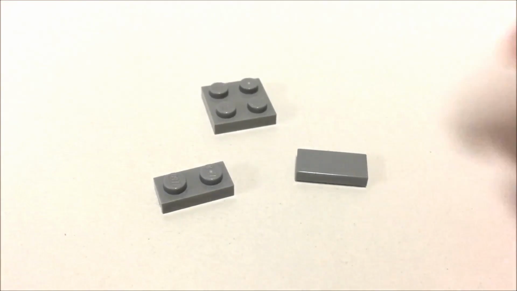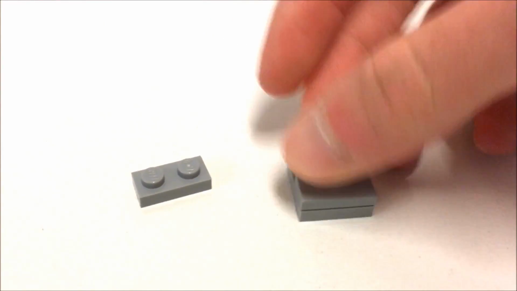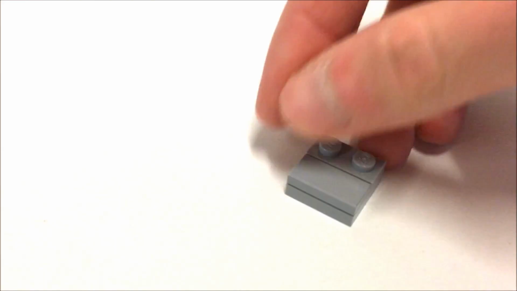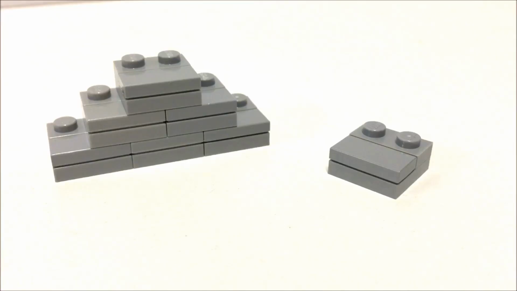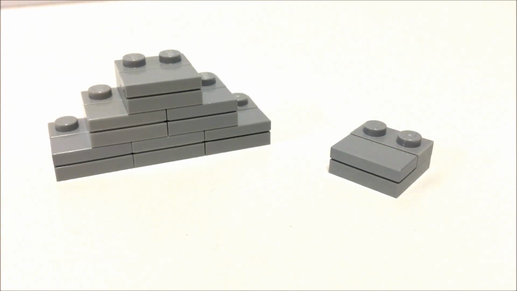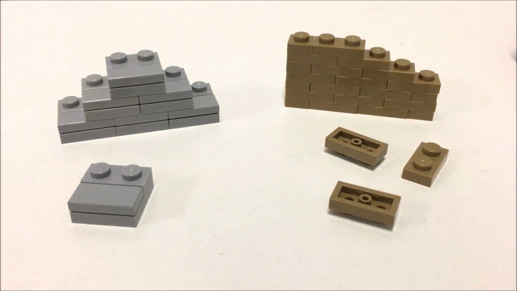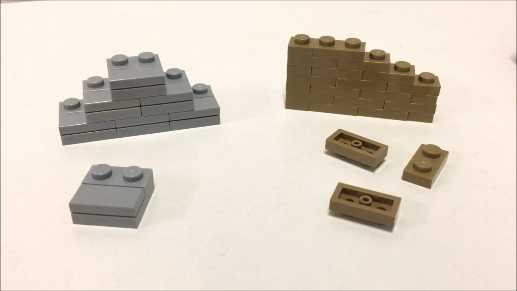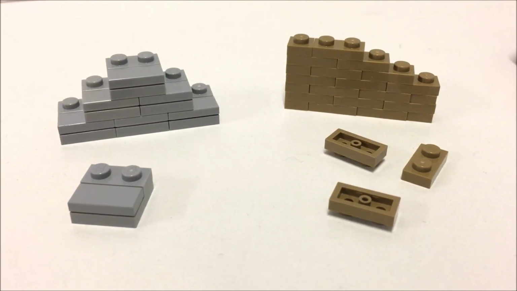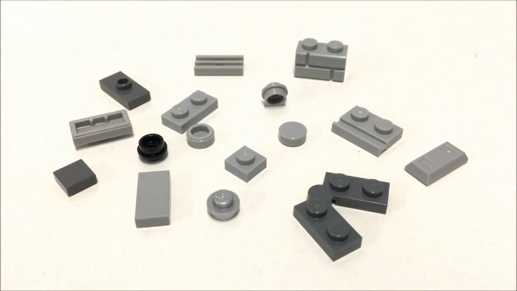They use a 2x2 plate and a 1x1 tile and plate on top. This way you can connect the bricks in a similar manner and achieve a similar look, but you get a very different and more noticeable texture. Pretty cool. The next technique is fairly simple in execution, but uses a lot of different types of pieces.